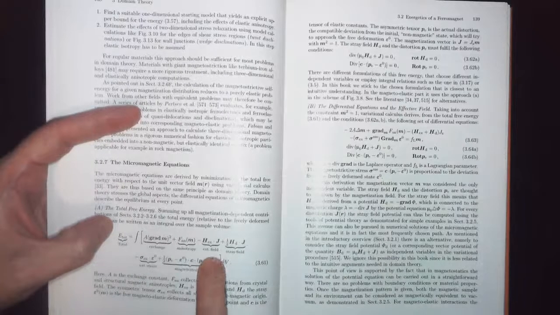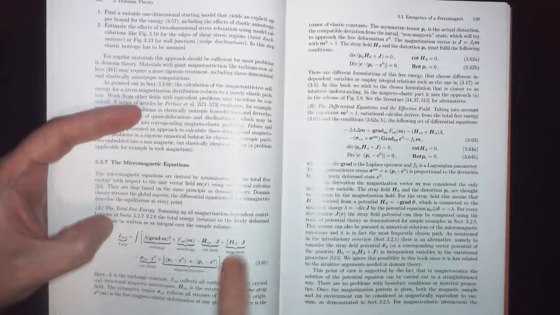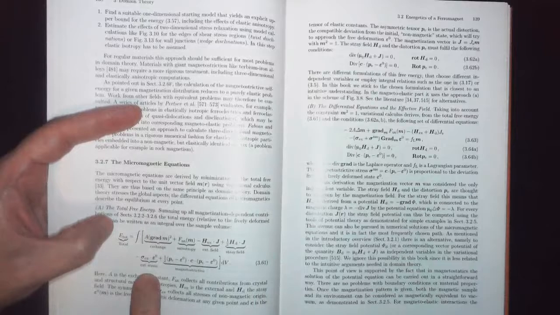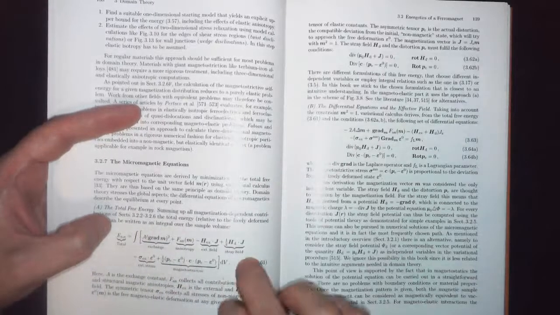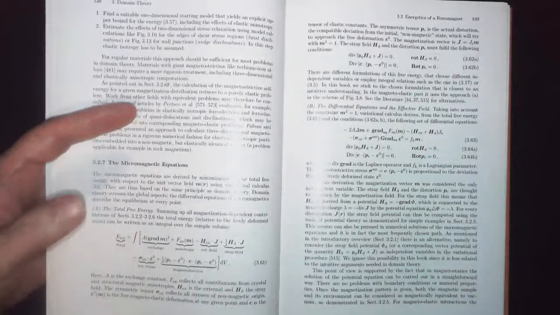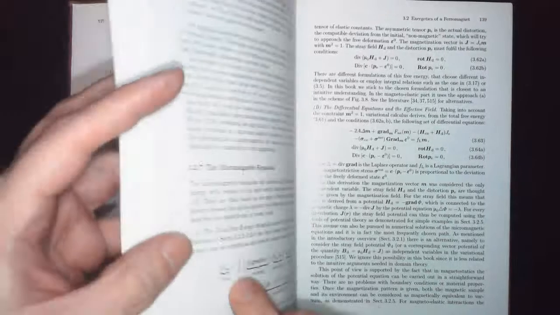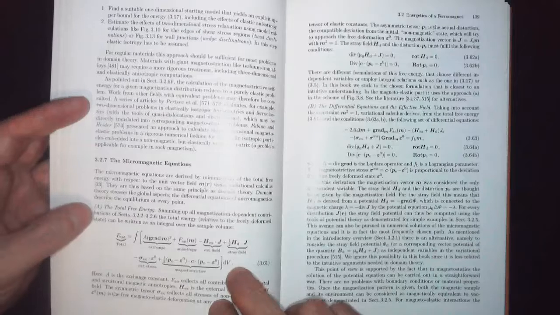Exchange, anisotropy, external field, stray field. See, that H_d is demagnetization. External stress and magnetostrictive energy. Then you have to take an integral. So it's the kind of fun you'd always wish you'd had.